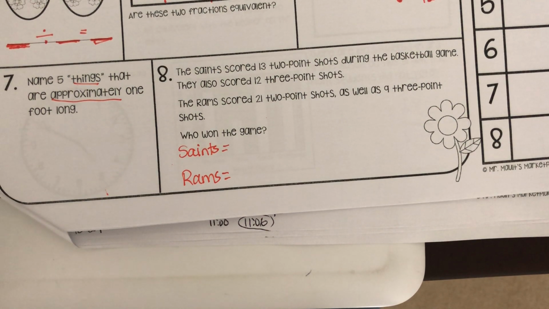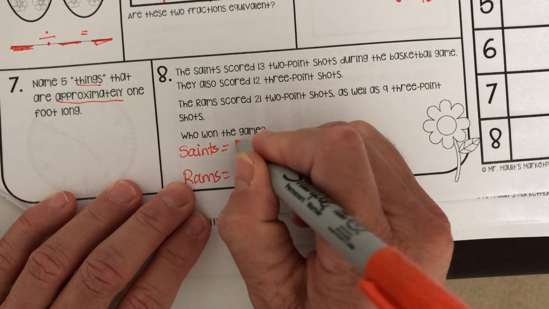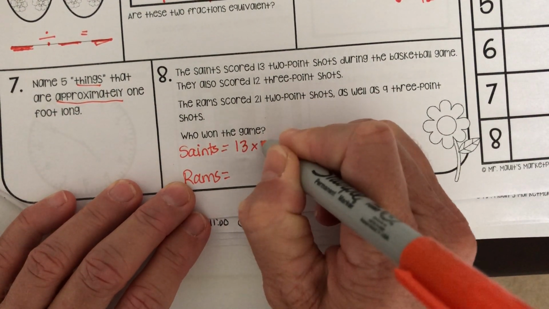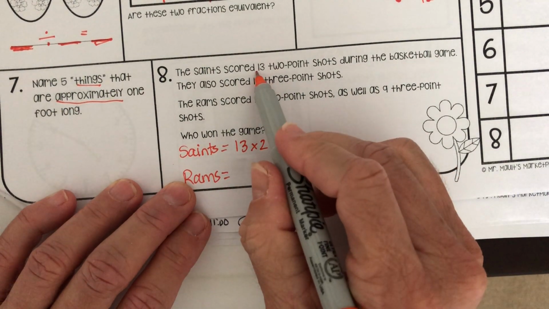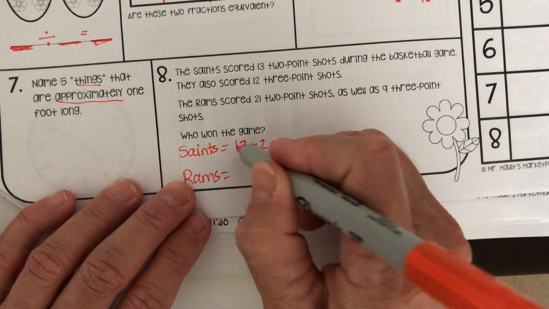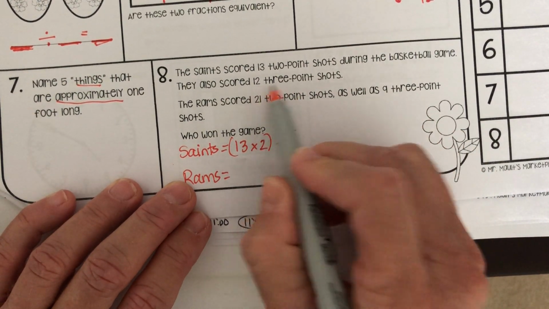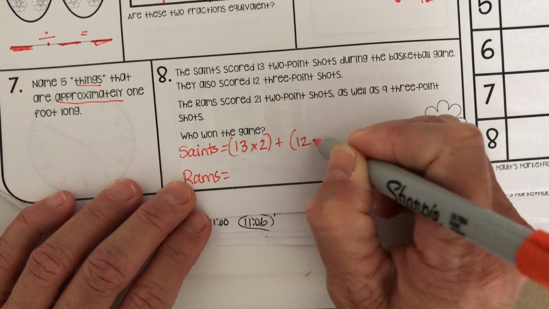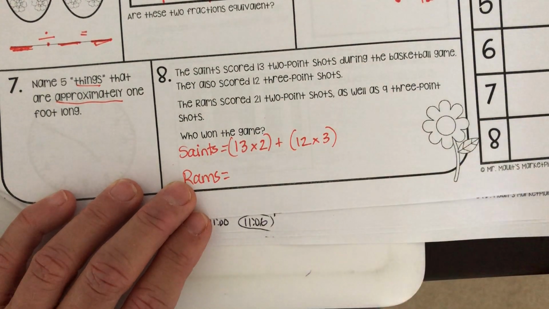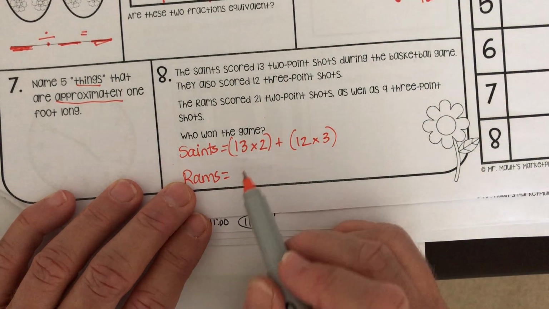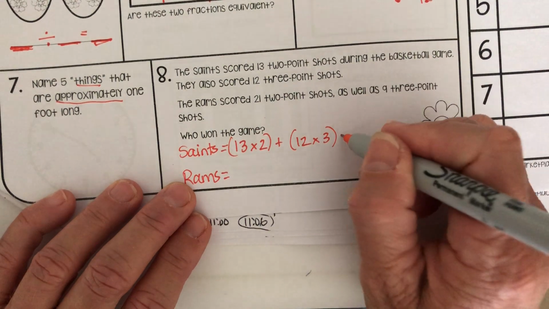Okay, so the Saints scored 13 two-point shots, right? So 13 times 2 points. Plus, they also scored 12 three-point shots. Does that make sense? Okay, you're going to figure these out first and add them together.